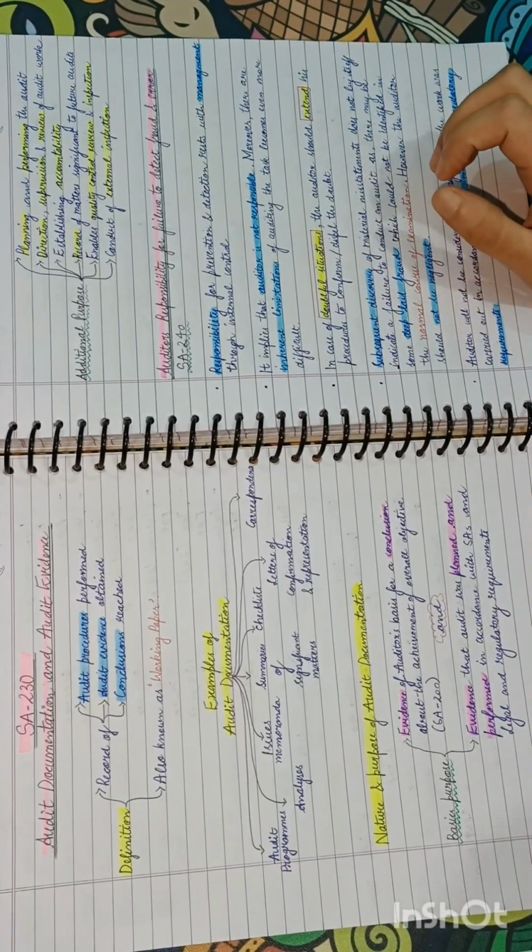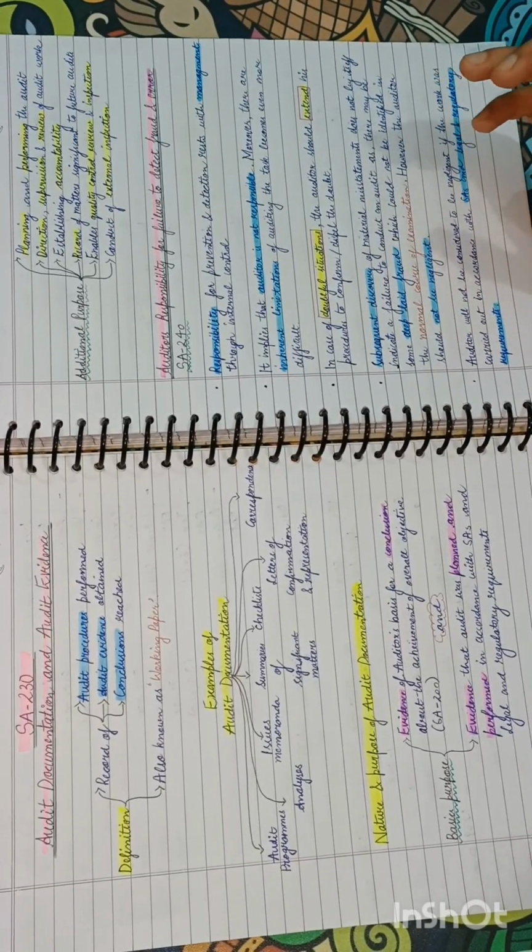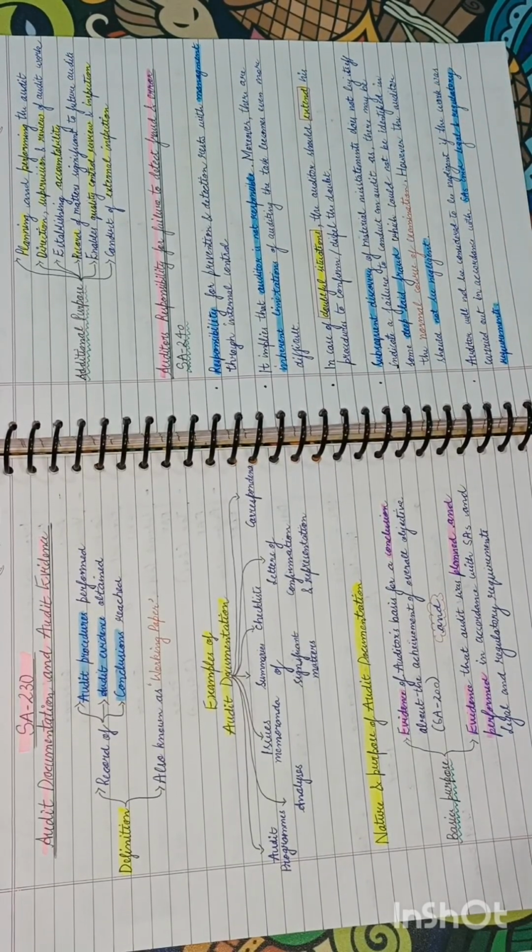In short, we can say that the responsibility for prevention and detection of fraud and error in an entity rests with the management and those charged with governance, and the auditor does not have a responsibility for it. Moreover, because of the inherent limitations of auditing, there are even more restrictions on the auditor's ability to find those errors and fraud and detect them. However, wherever the auditor is doubtful, he should definitely extend his audit procedures, that is, expand his audit procedures so that he can either confirm the doubt, that is what we want to say.